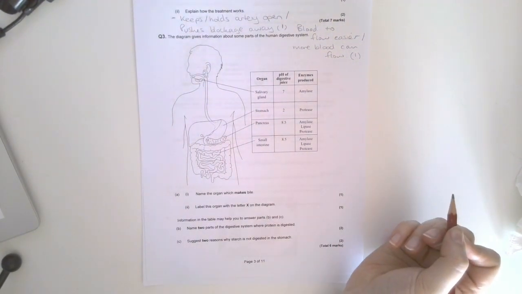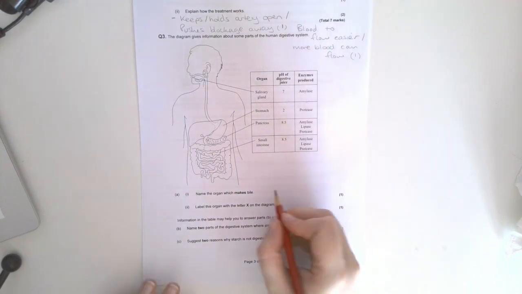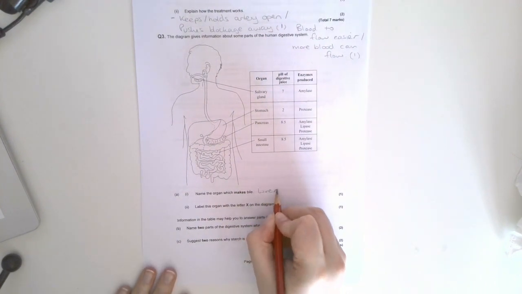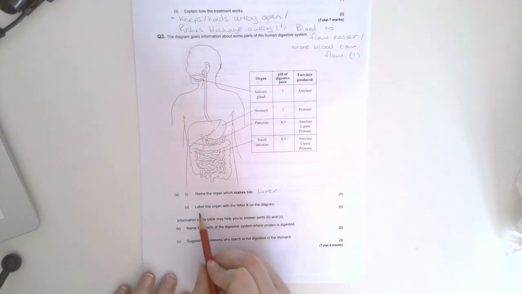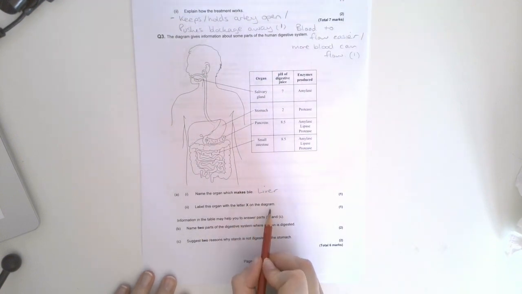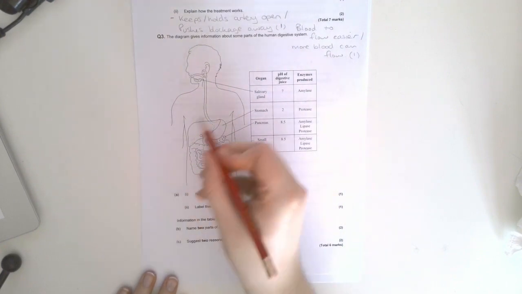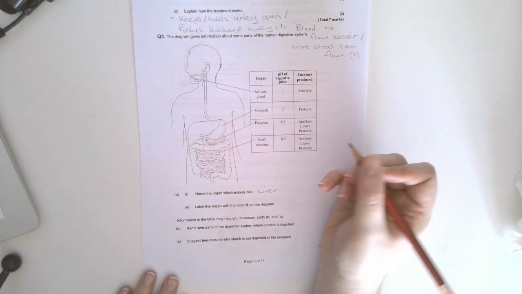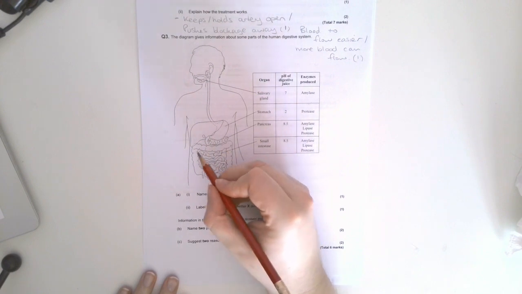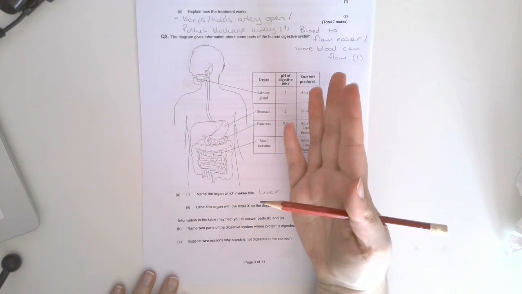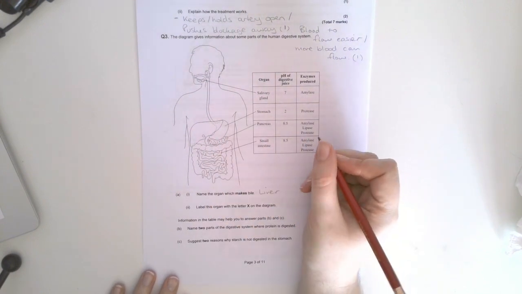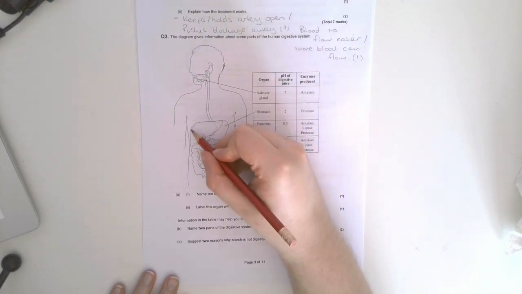Okay, question 3a. Name the organ which makes bile. That's your liver. And label this organ with the letter X on the diagram. So you need to write on the diagram. Now, you wouldn't usually be able to do this on a test from school, but on your real GCSE papers, you of course can write on them. So the liver, I'm going to shade in here.